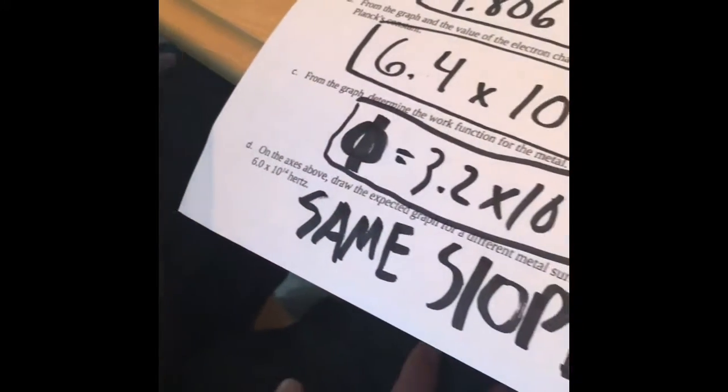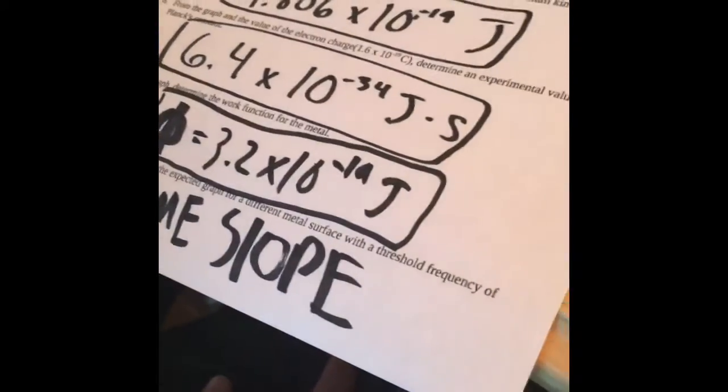All right, and part D, let's finish it off. On the axes below, draw the expected graph for a different metal surface with a threshold frequency of 6.0 times 10 to the 14th. And there you go, guys. That is your free response Unit 9 problem. Let's go. We're about to dive in.